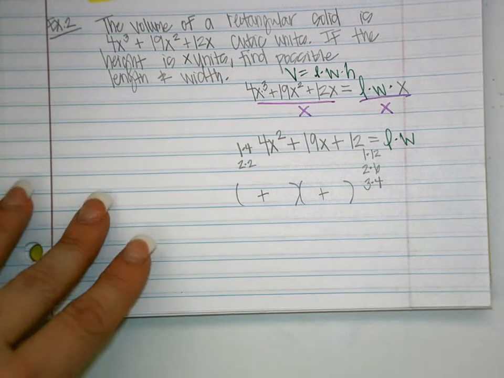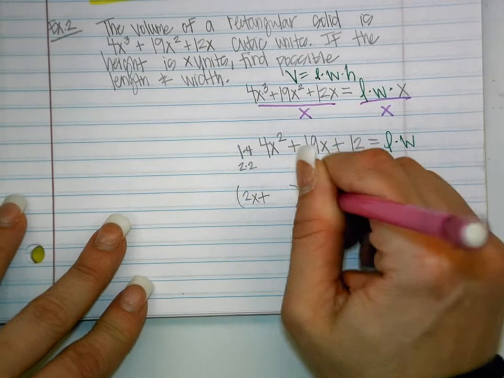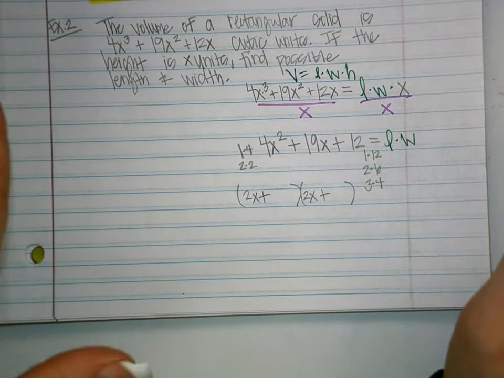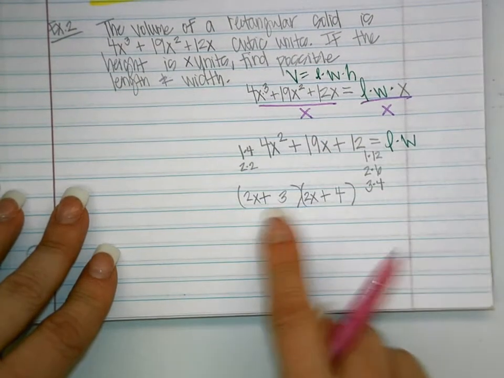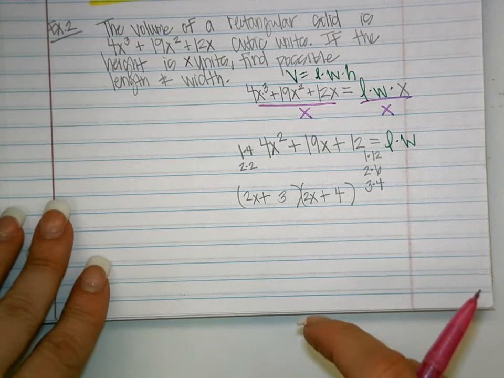I'm going to show you something. I don't want you to write this part down. If I did 2x and 2x, then I picked any of these, doesn't matter. Let's say I picked 3 and 4. Is there any possible way that that could work? And why could it not work?